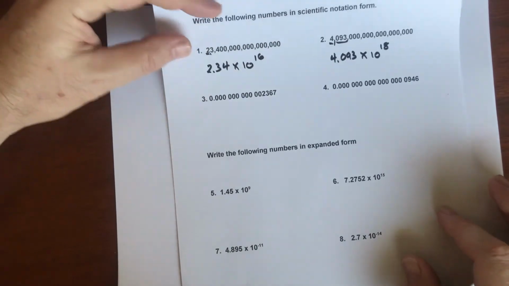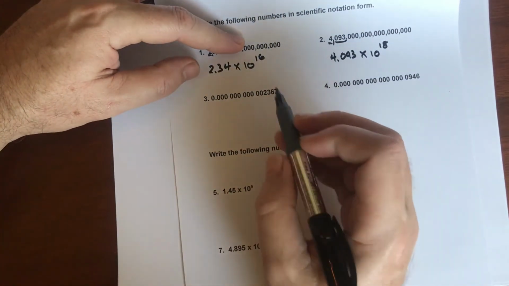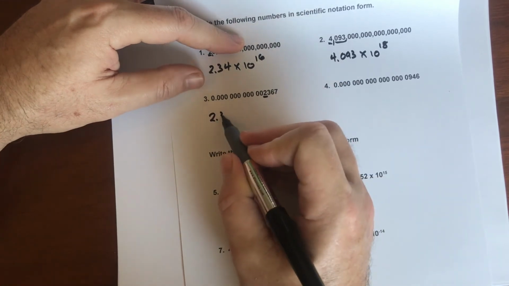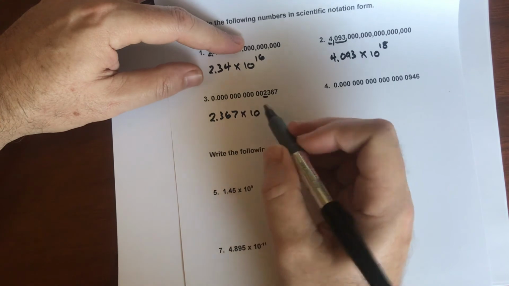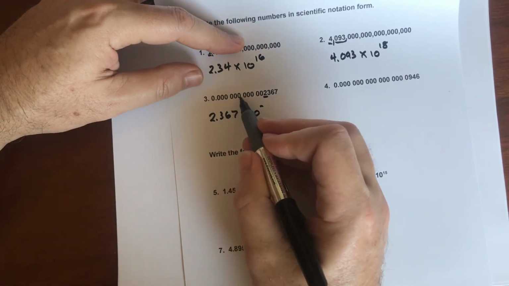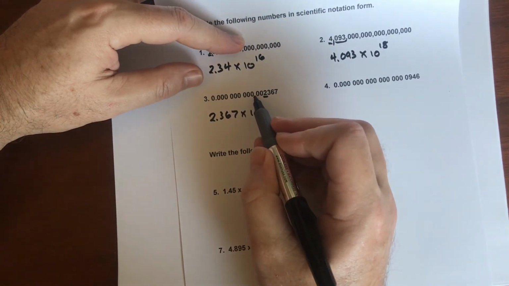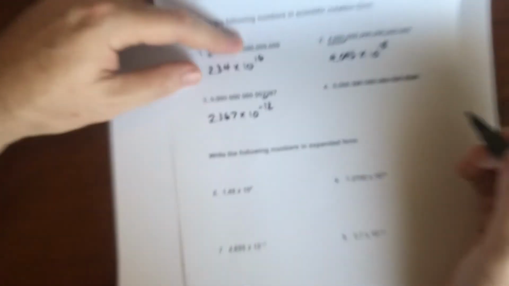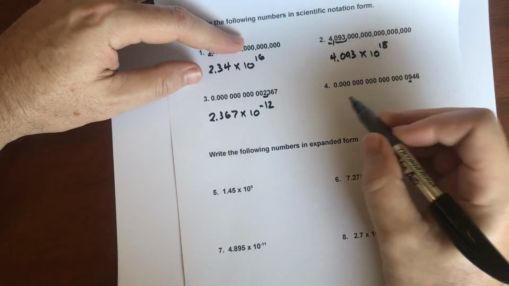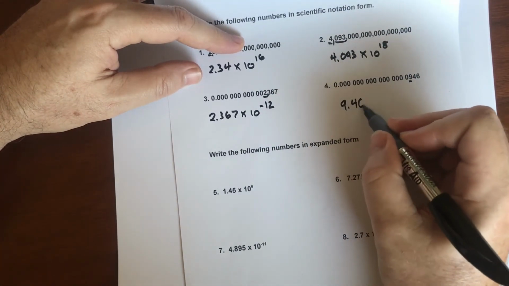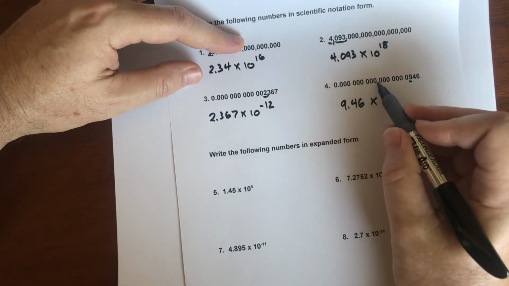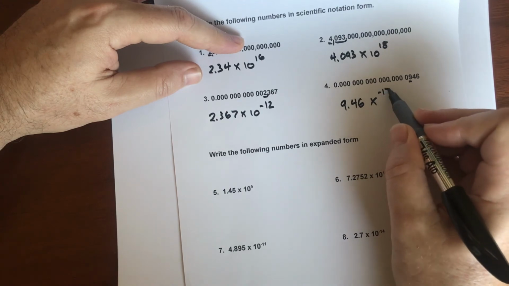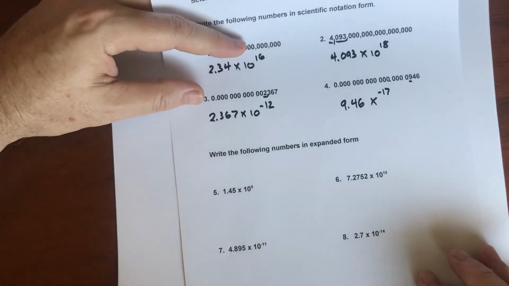Okay. Number 3, we're making negative powered ones. So there's my first non-zero. So it's going to be 2.367 times 10 to the negative. There's 3, 6, 9, 10, 11, 12, because it's got to go right there. Boom. Again, first non-zero for number 4 is 9, and that's 0.46. It's going to be times 3, 6, 9, 12, 15, 16, 17. Negative 17th power.